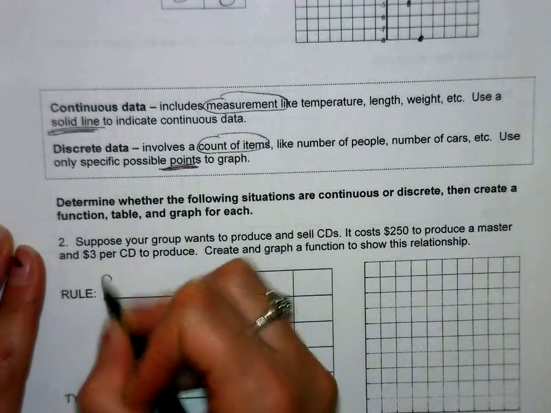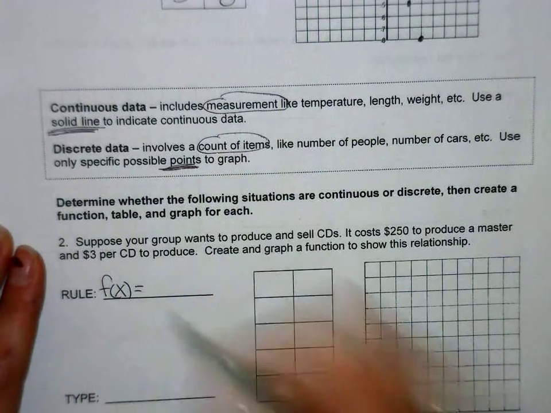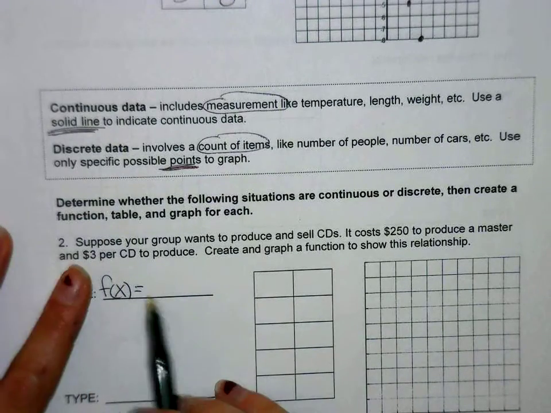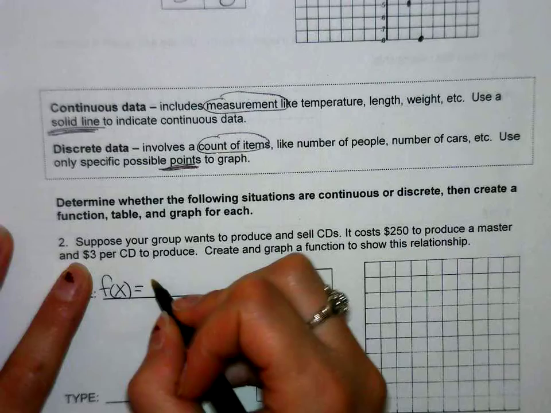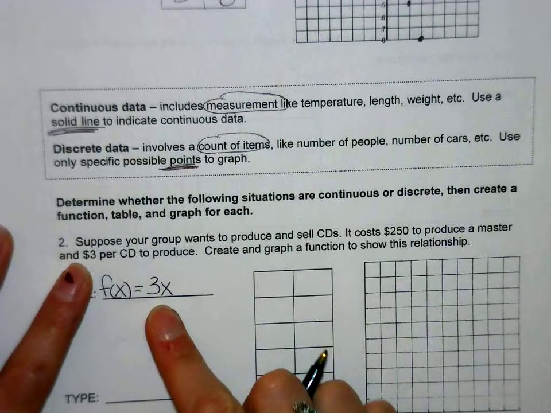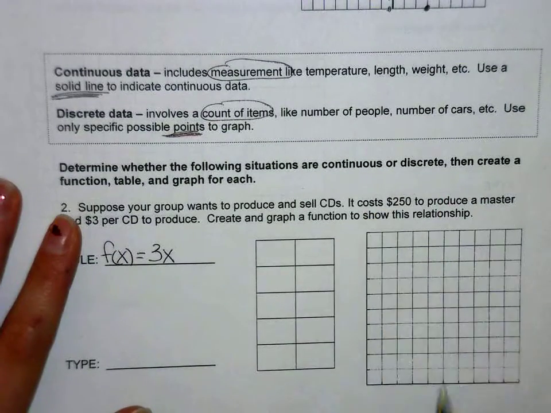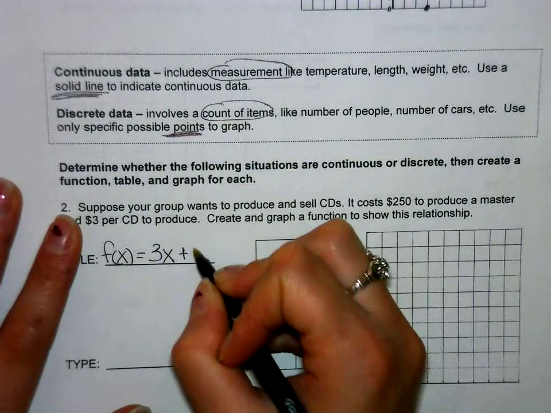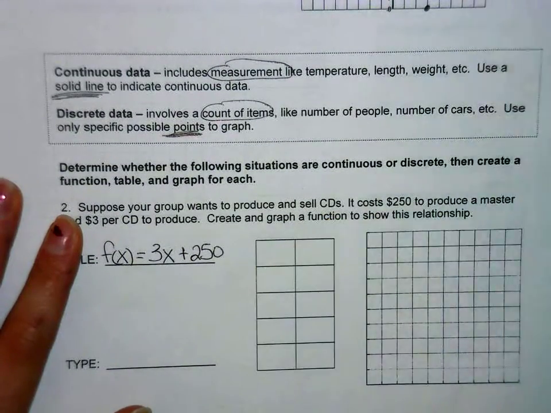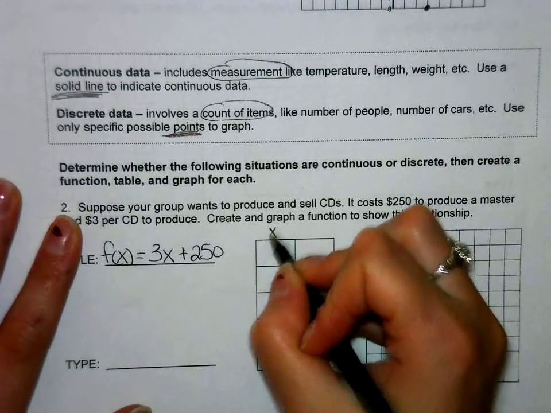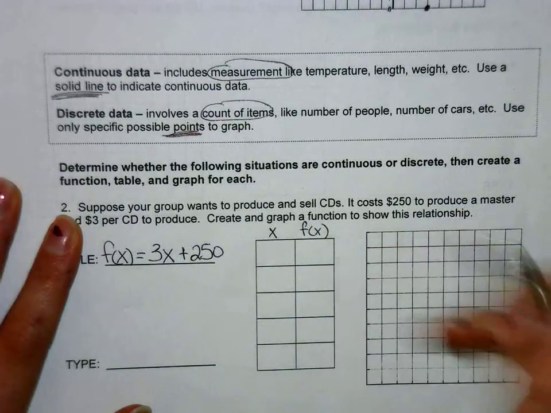So to create our function or our rule, we need to take a look. We know it costs $3 for every single CD that they make. So we write it as 3x, plus, they also have to pay $250 just for the master copy. So this is our function. We can figure out and fill out our table.